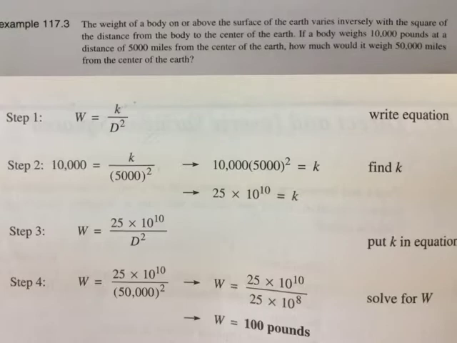All right, well, our distance is going to be squared. So you're going to have 5,000 squared times 10,000. And that's going to be a really large number, so we're going to write it in scientific notation. 25 times 10 to the 10th is what our K is going to be.